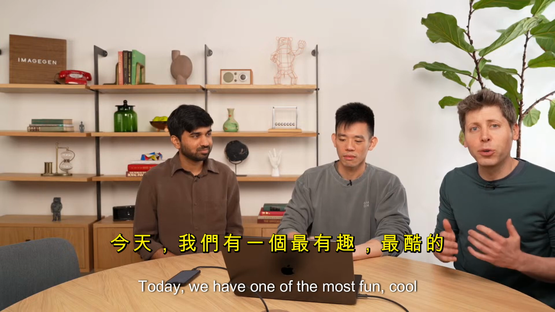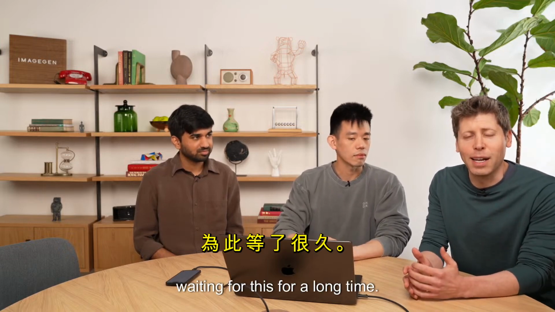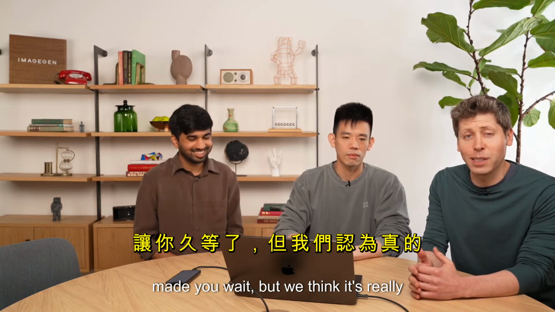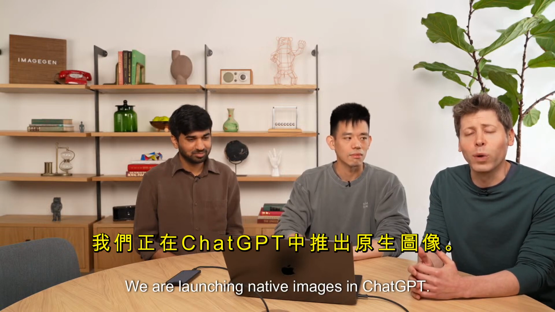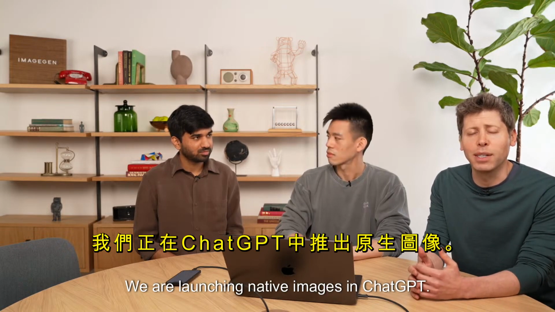Good morning, everybody. Today, we have one of the most fun, cool things we have ever launched. People have been waiting for this for a long time. We know we've made you wait, but we think it's really worth it, and we think you're going to love it. We are launching native images in ChatGPT.